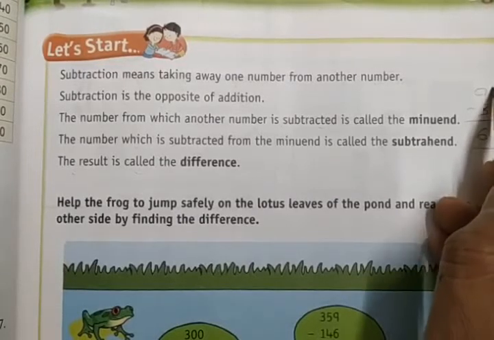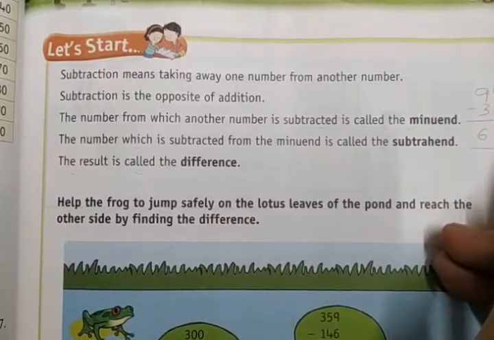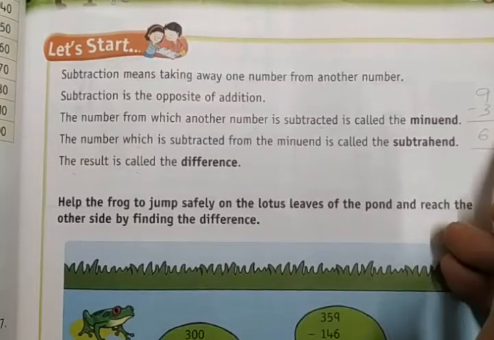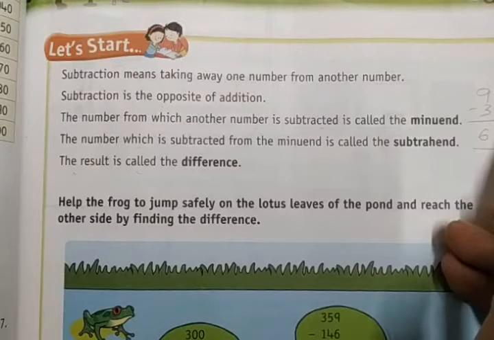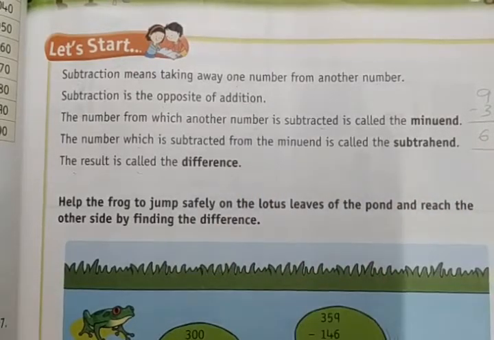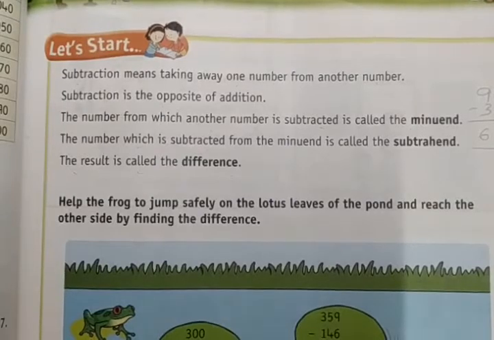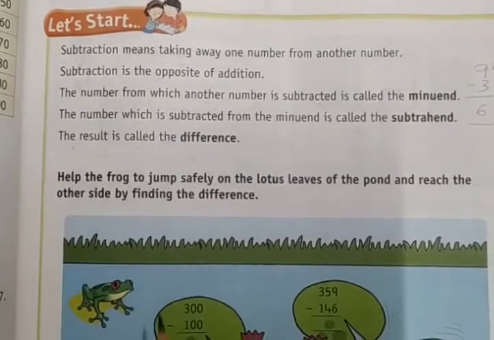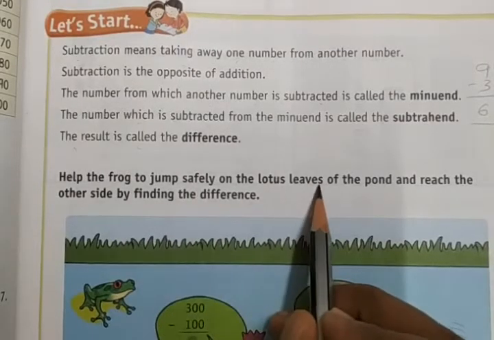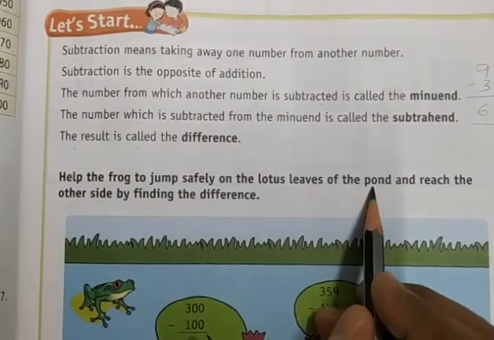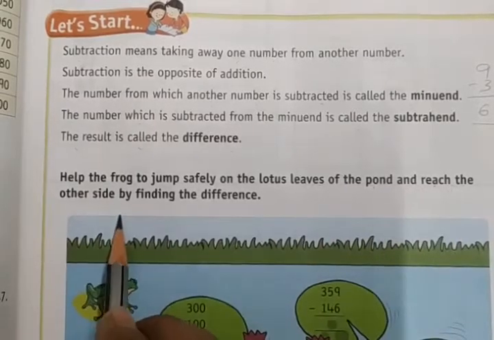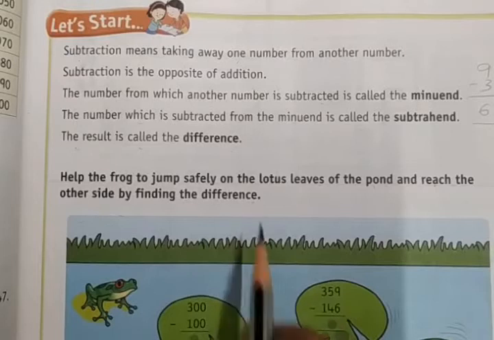For example, 9 minus 3 is equal to 6. So this is called the minuend, and this is called the subtrahend, and this is called the difference. Help the frog to jump safely on the lotus leaves of the pond and reach the other side, finding the difference.